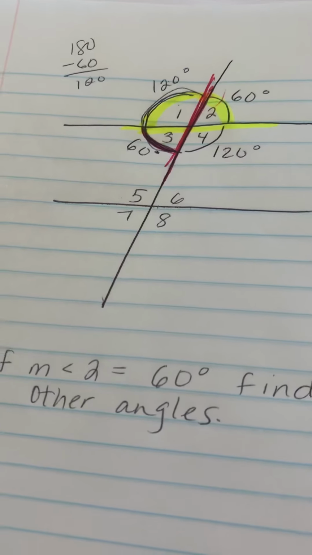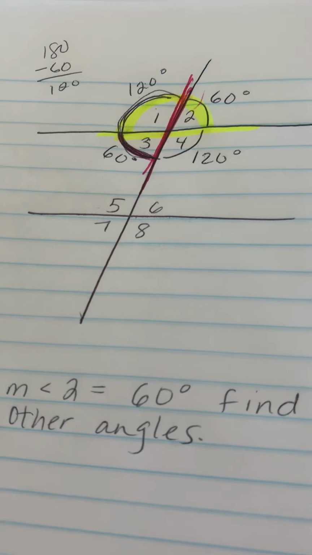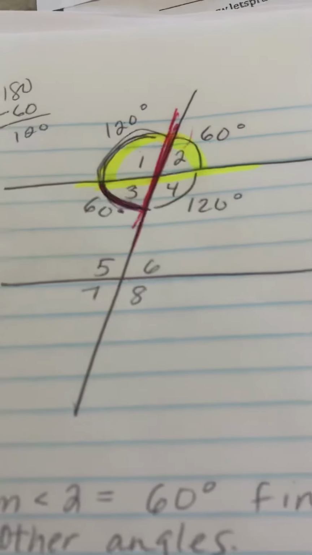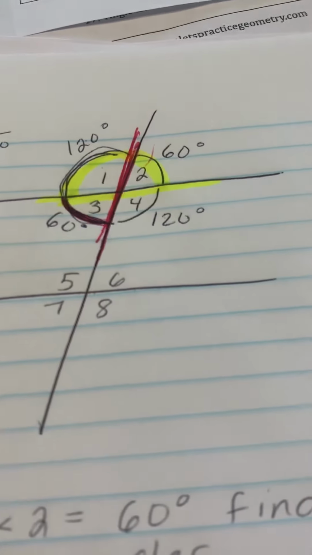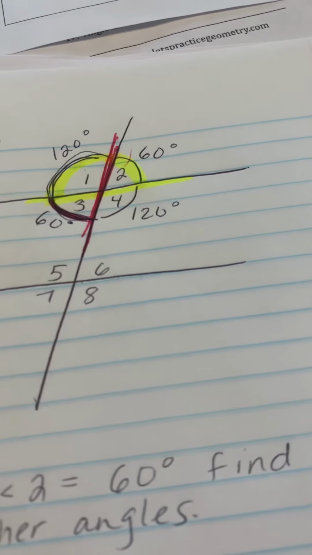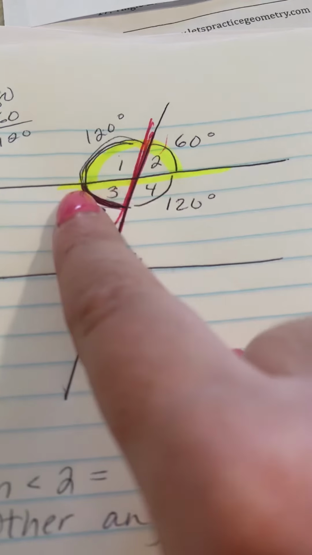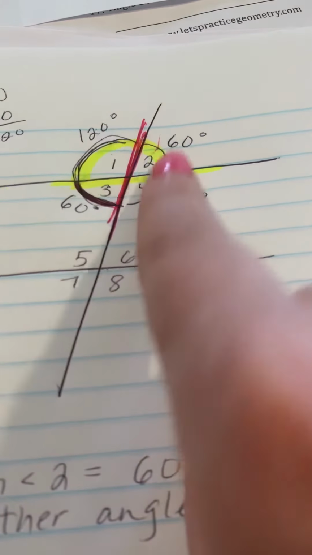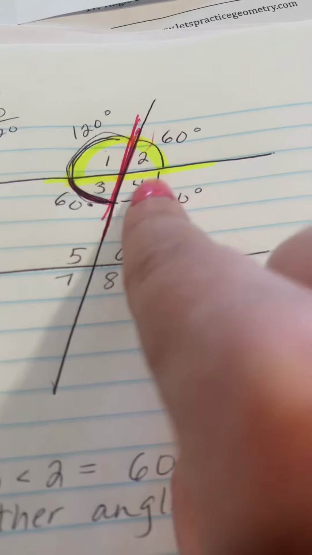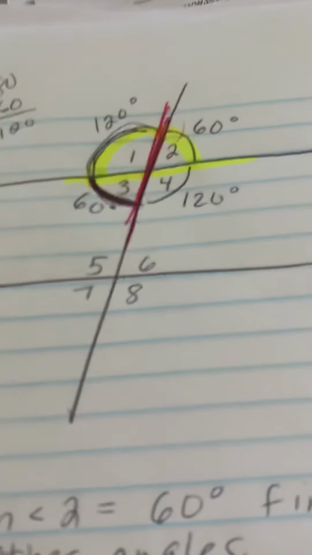There's so many ways you could look at it. But really that would be the measures of angles 1, 3, and 4 as well as angle 2, which was given to you. If you notice, all of these add up to 360 because it's a circle, which makes sense. You have 180 and then 180, giving you a full 360.